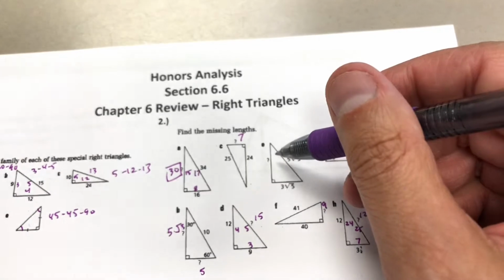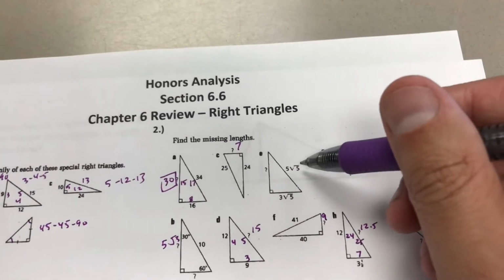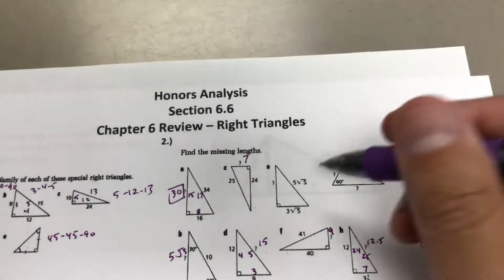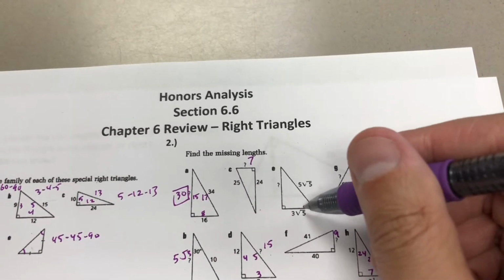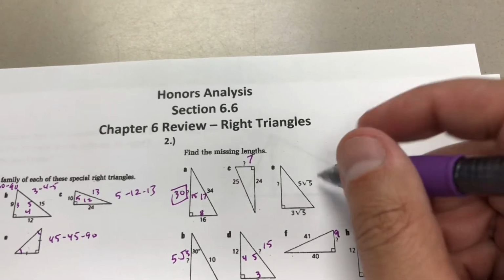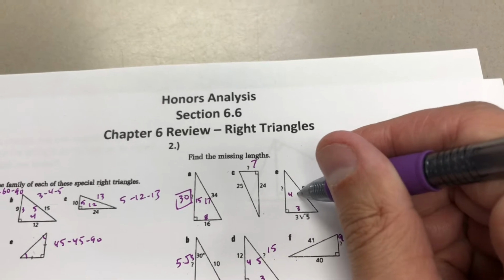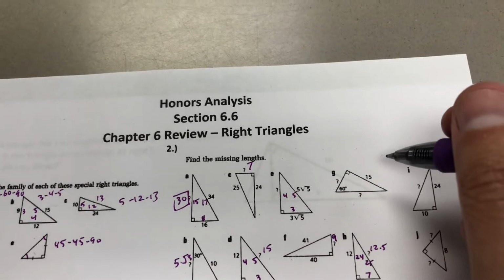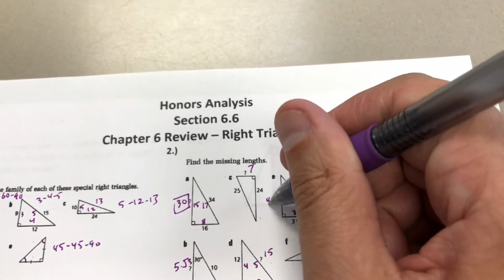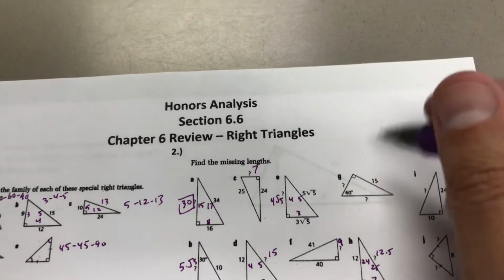All right, this one here, oh, this is interesting. I was going to do the Pythagorean theorem, but I noticed the greatest common factor is radical 5. 3 got multiplied by radical 5. 5 got multiplied by radical 5. So if I divide out the greatest common factor of radical 5, it's a little 3, 4, 5 triple. That got multiplied by radical 5. So 4 radical 5 is going to be the missing side length there.